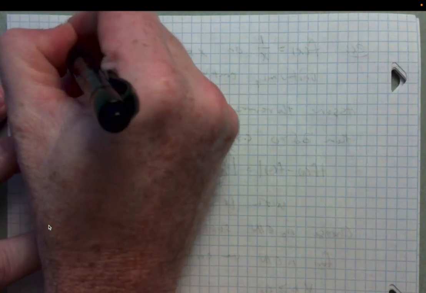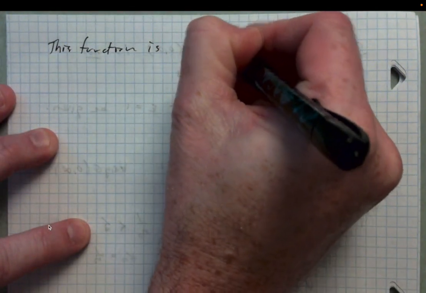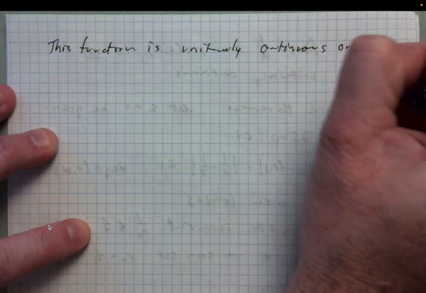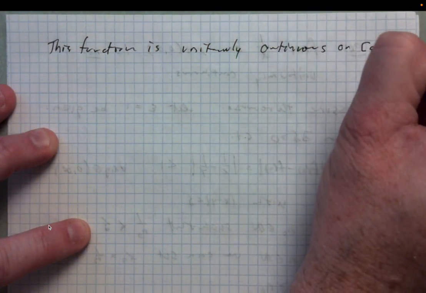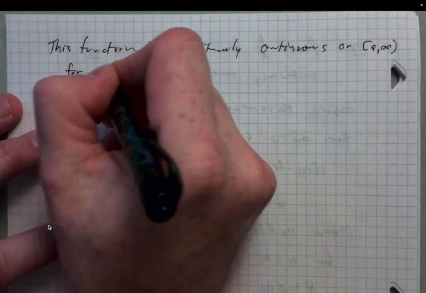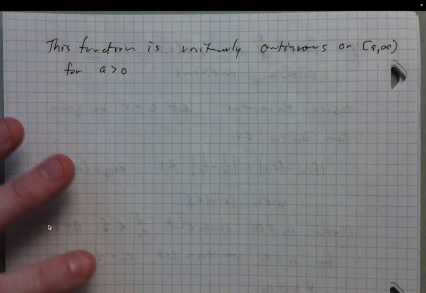So it turns out that this function is uniformly continuous if we adjust the interval. This function is uniformly continuous on (a, infinity). You just have to get rid of that 0. This is always when a is greater than 0. Okay, and we can prove this one.